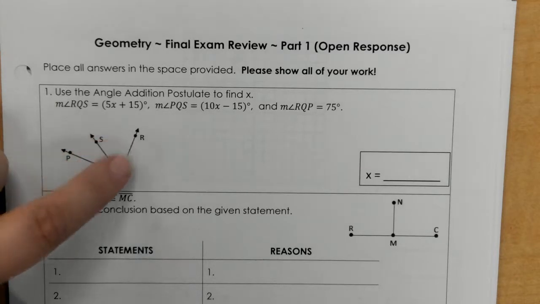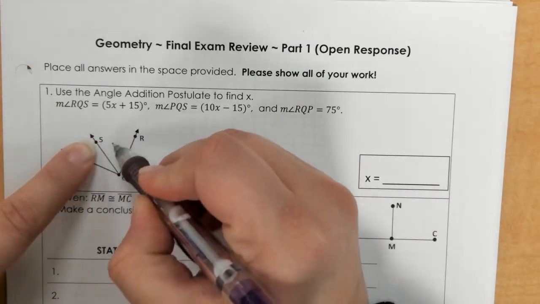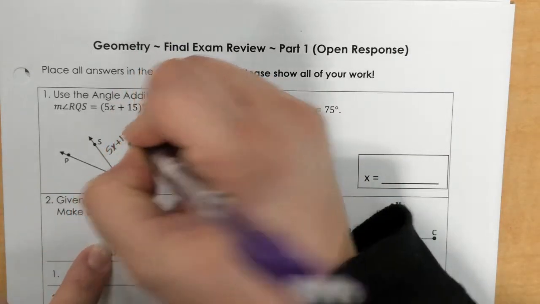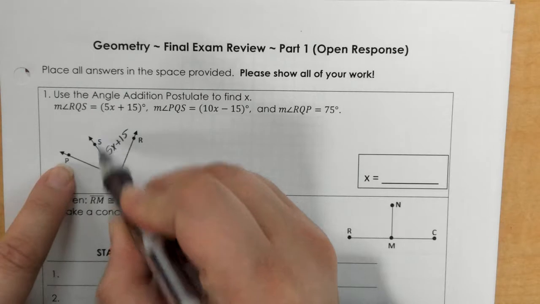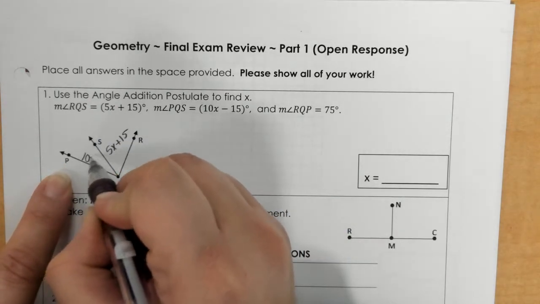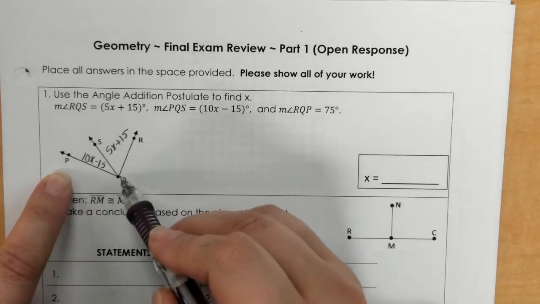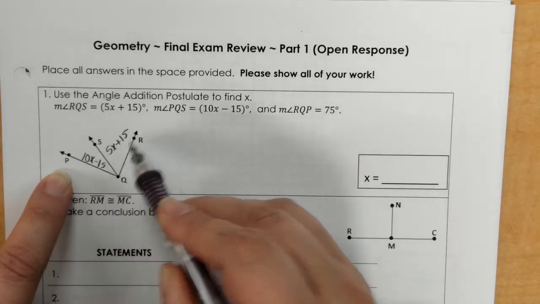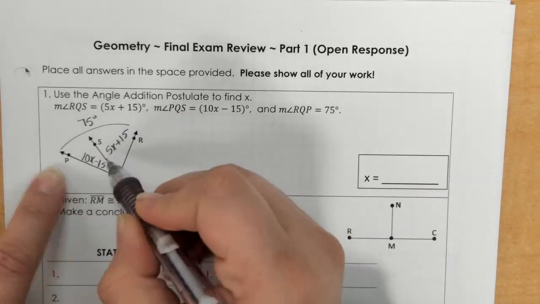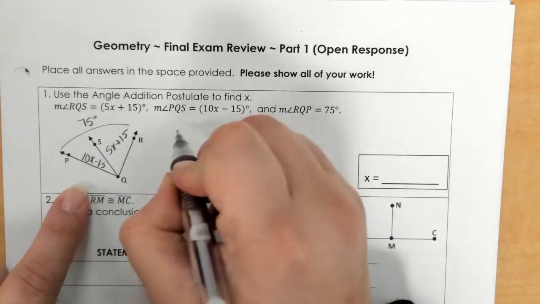So RQS, which is this angle here, is 5x plus 15. And PQS, so this small angle here, is 10x minus 15. It tells us that RQP, so the entire angle, is 75 degrees. So for these two, I can add my two angle measurements and equal that to 75.